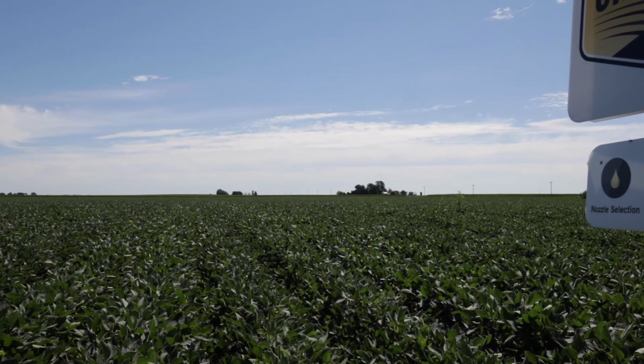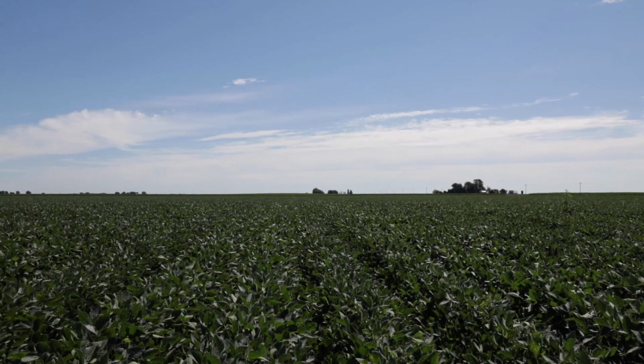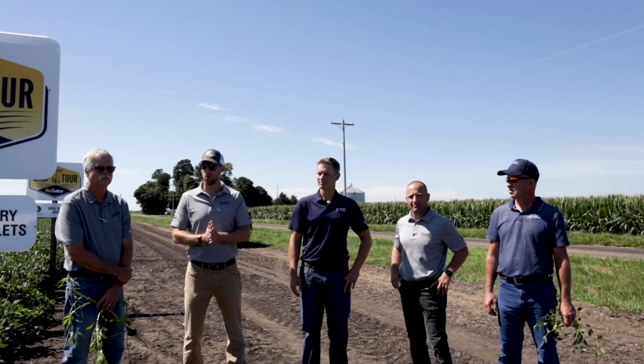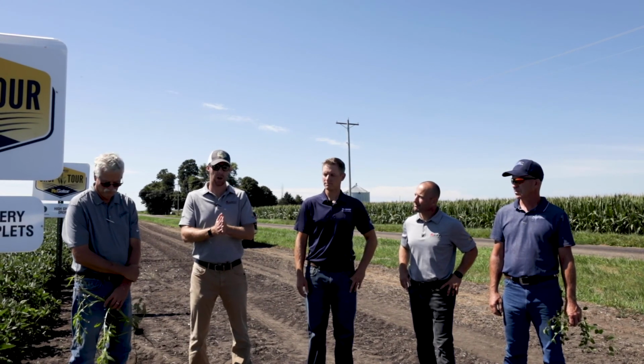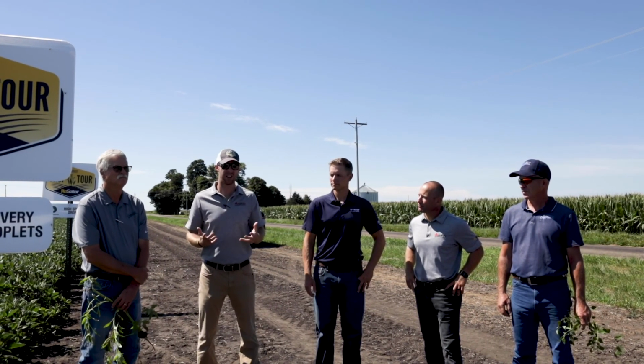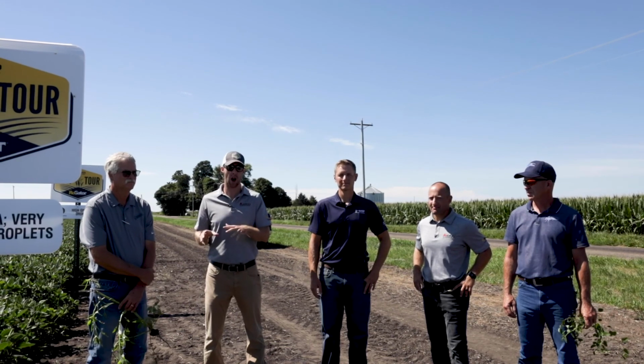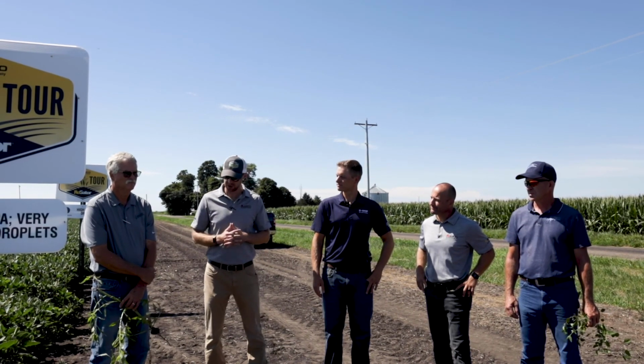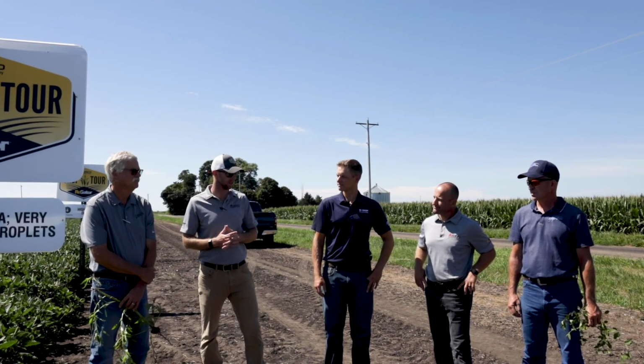Hey everybody, we're here at another plot. We're looking at the high carrier volume, or high GPA, that 15-20 gallons an acre. We're also looking at very coarse droplets, basically the incorrect nozzle selection for this product here on the crop. So Tim and Brad, what do we see from a Cropsmith perspective on some of these weeds?